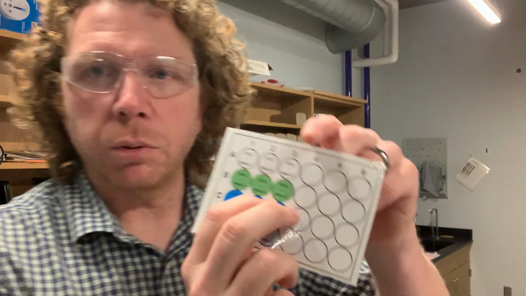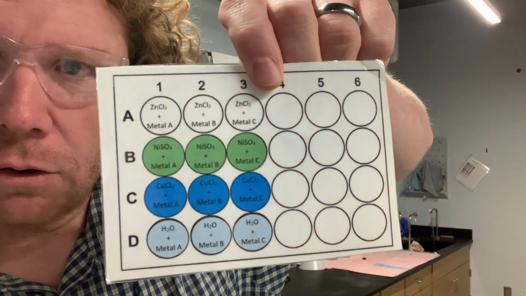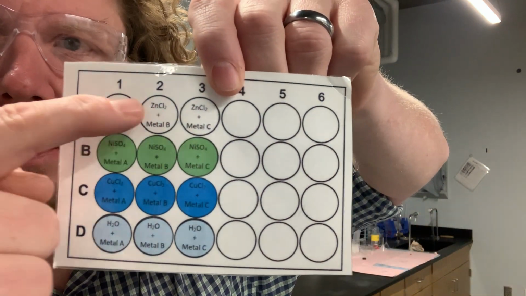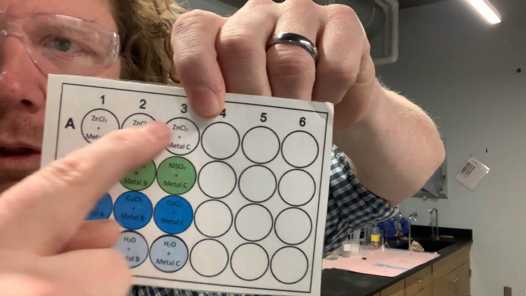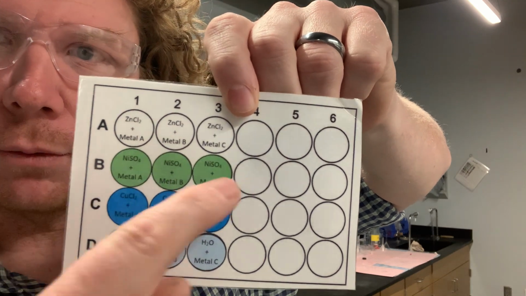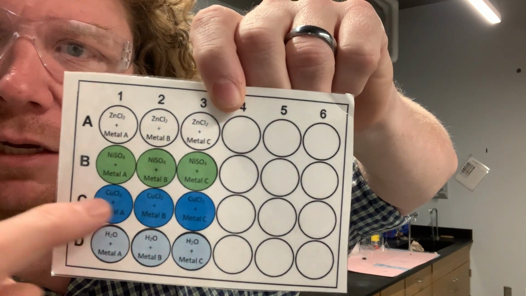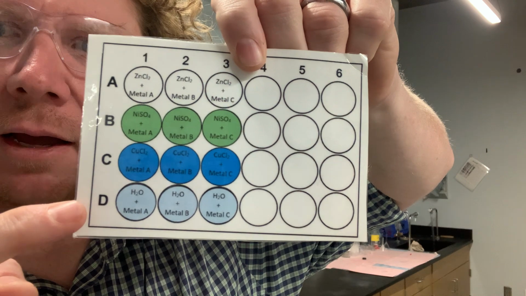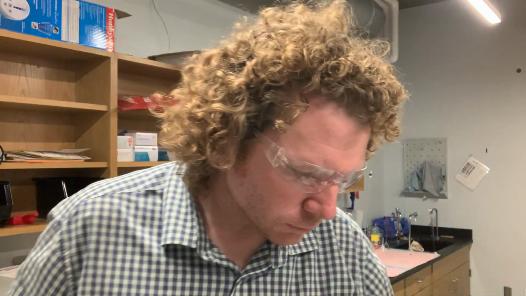So if you look at this figure here, you're going to put zinc chloride in A1 through 3. You're going to put nickel sulfate in B1 through 3, copper chloride in C1 through 3, and then deionized water in D1 through 3.